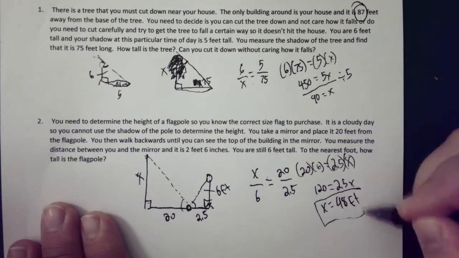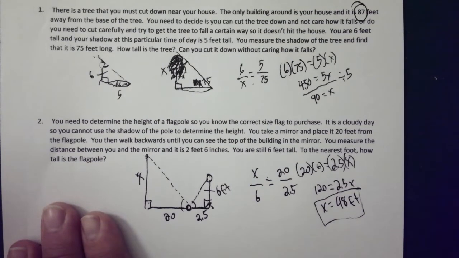All right. So that is indirect measurement. It really does work. Anyways, try it at home sometime. Find out how tall a tree is. It's something you can certainly do.